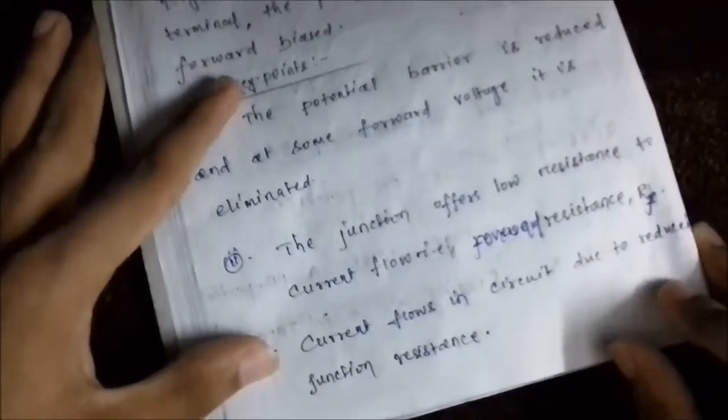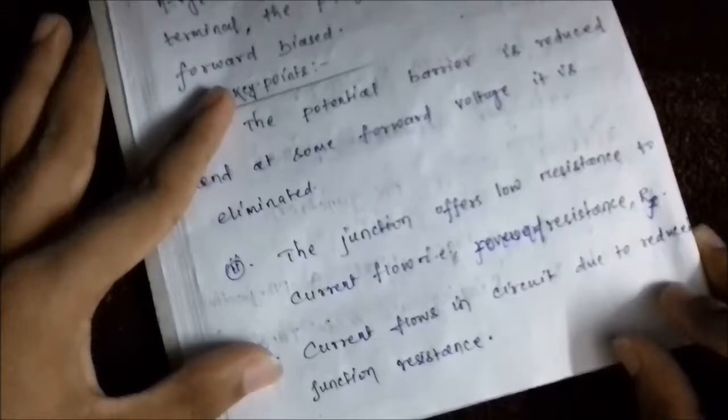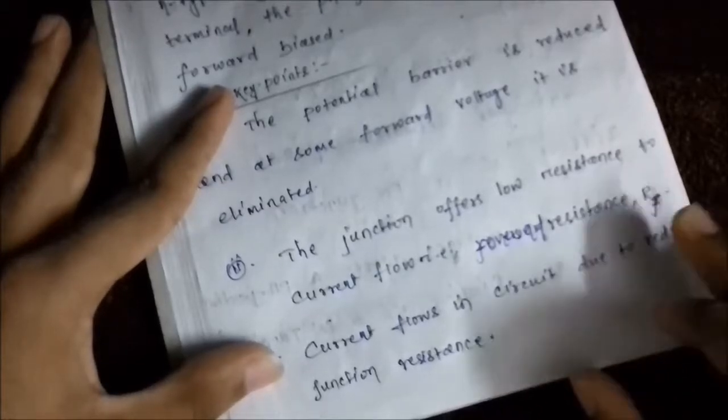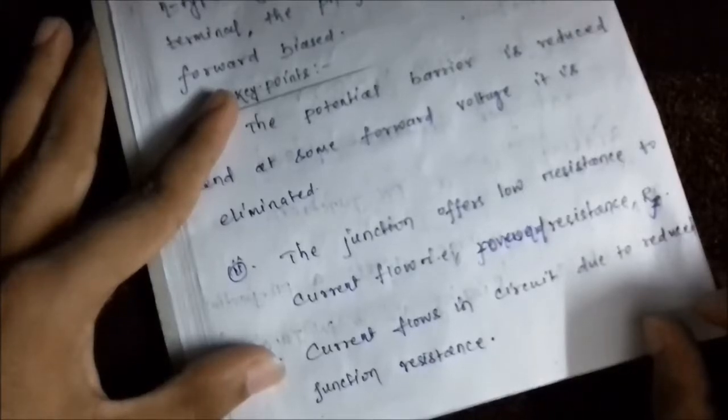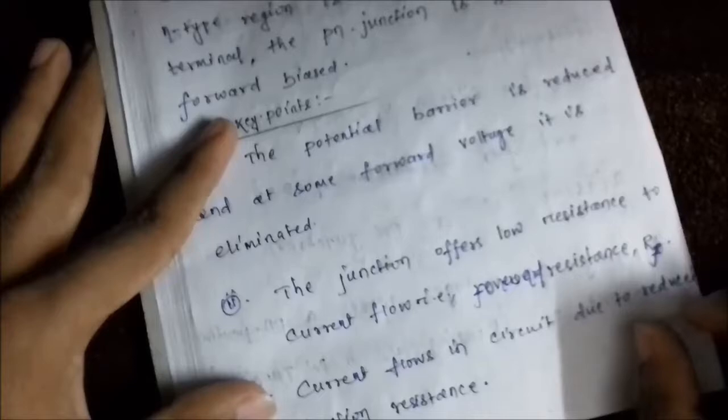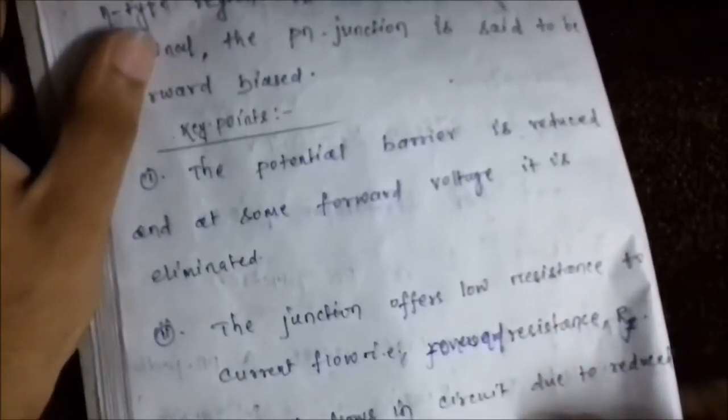The current flow in the circuit is maximum or higher in case of forward biasing, as the potential barrier is reduced and the junction offers low resistance.